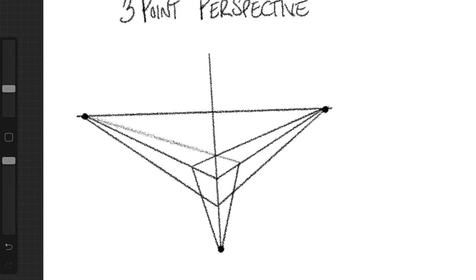And so now you can see the whole shape is in 3-point perspective. It looks like I'm a bird flying above this box or maybe this building. And when you erase all those lines, it just creates that interesting vantage point.